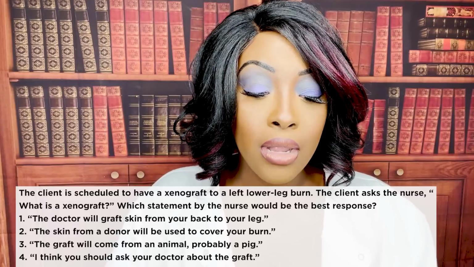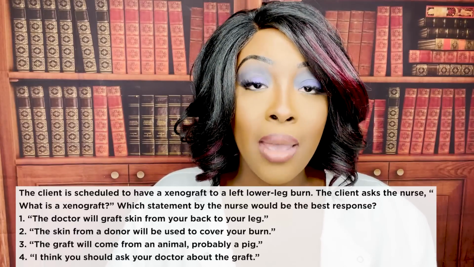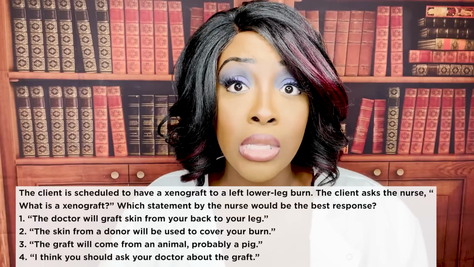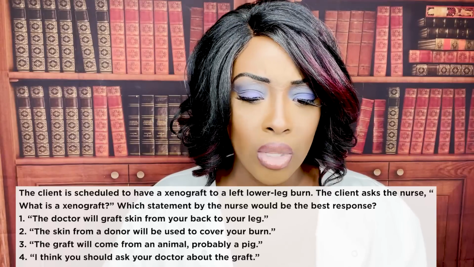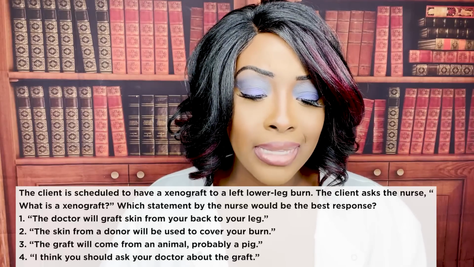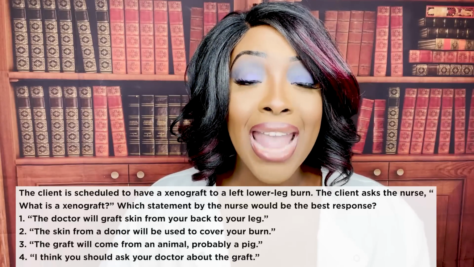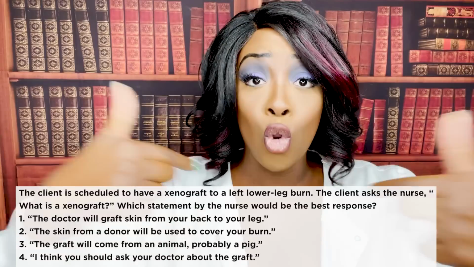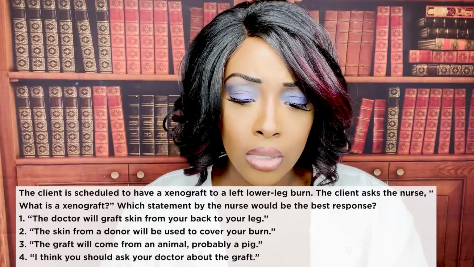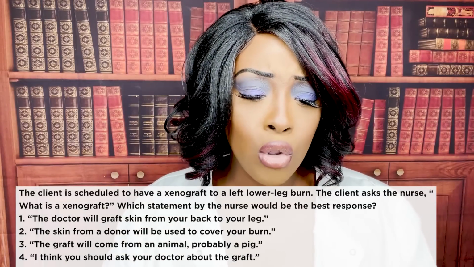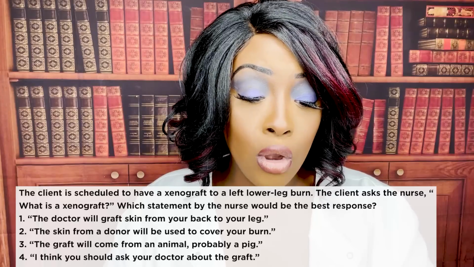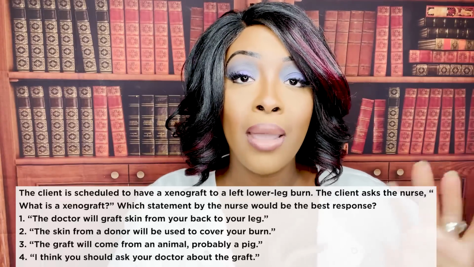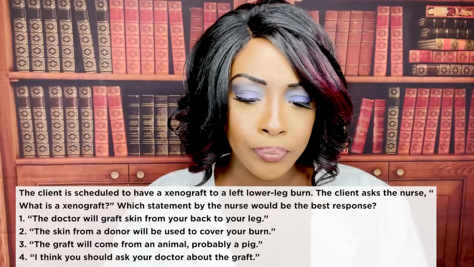And guys, the correct answer is 3. The graft will come from an animal, and most likely will be from a pig. That is what the xenograft is. Now let's look at the wrong answer choices. 1, the doctor will graft skin from your back to your leg. That is an autograft, auto, from self. You're just getting skin from your own body and putting it somewhere else. 2, the skin from a donor will be used to cover your burn. That's the homograft, so that graft will come from another human donor.